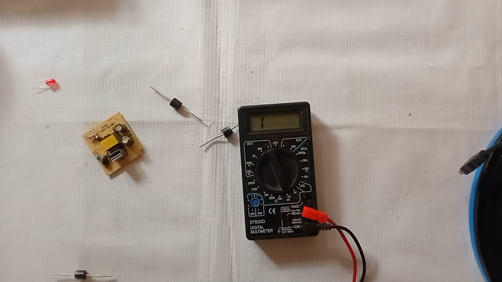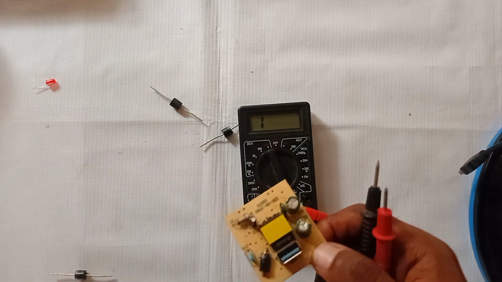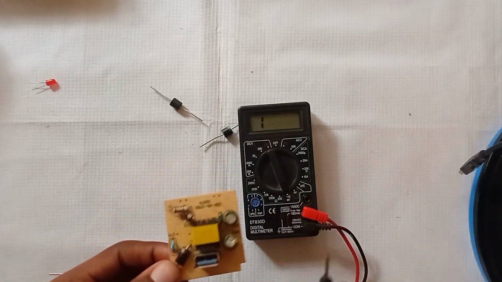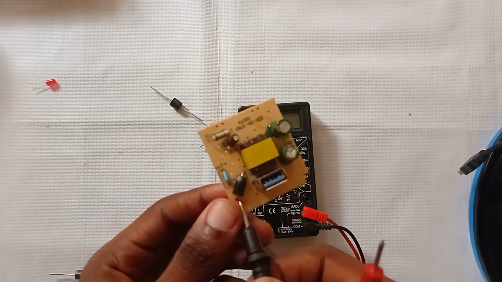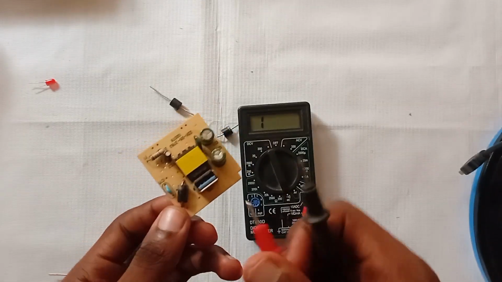Now, how can we identify a bad diode? If a diode is faulty, how can we know? Let me say this is a circuit, and I want to know if this diode is still good or not. We can see from this circuit that this is the cathode and this is the anode. Now, let me place my test strip here.